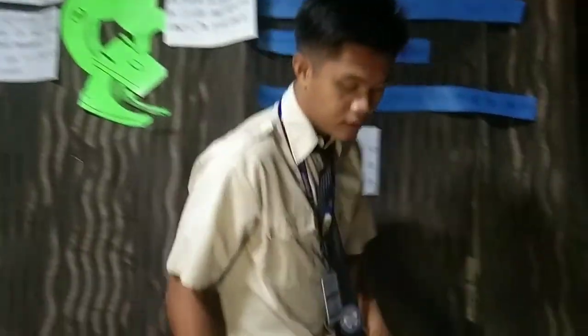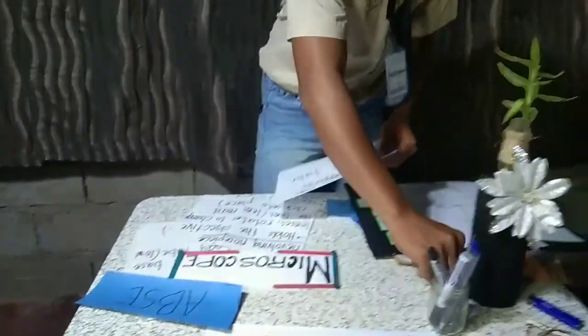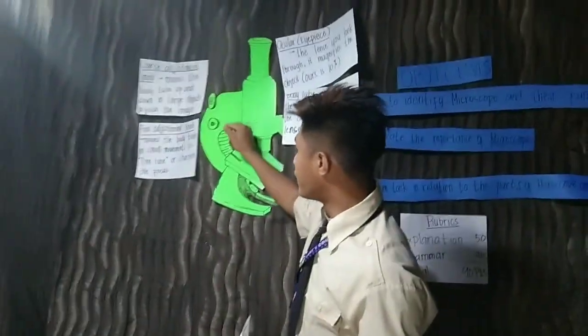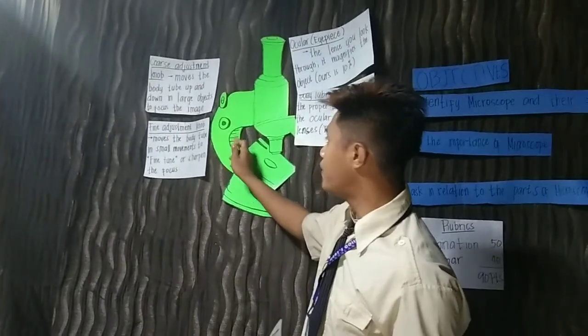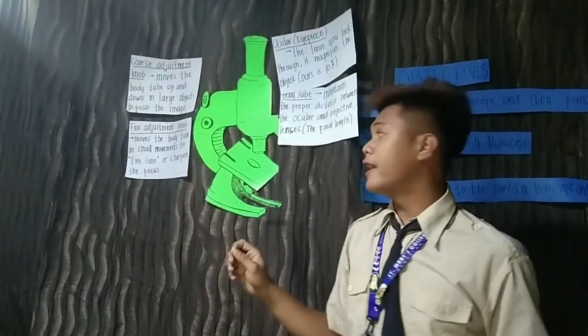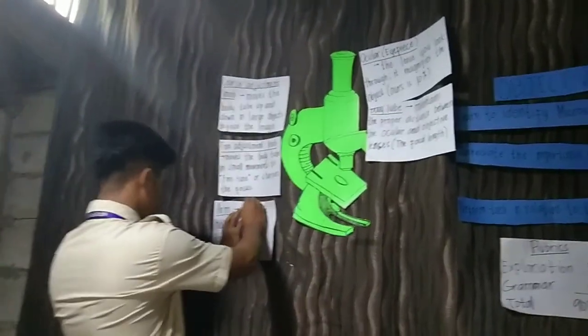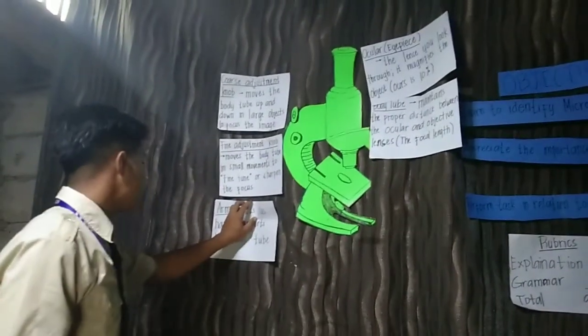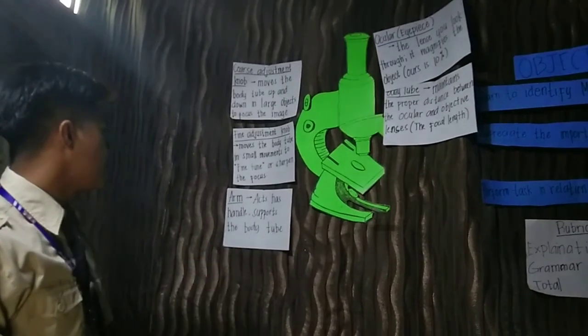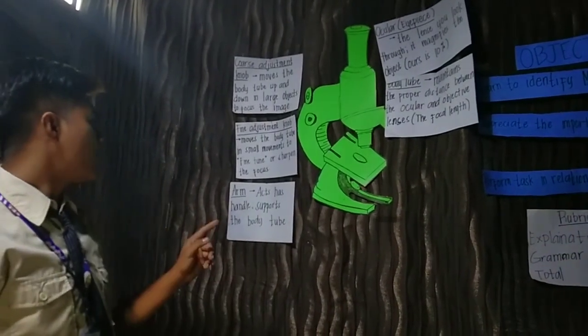The next part of the microscope is the arm. The arm is located here. It is the arm of the microscope where we can handle the microscope. The arm acts as a handle and supports the body tube.